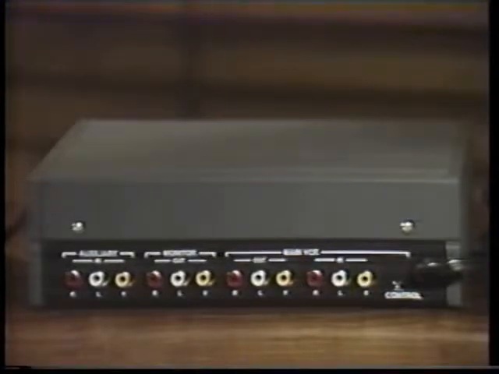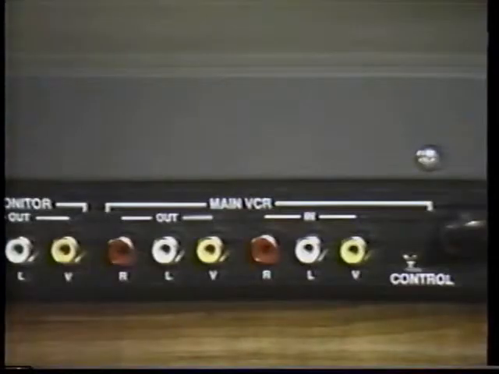The back of the video control unit is marked for your hookups, input and output channels for your main VCR. V for the video cable, and R and L for right and left audio cables. If your VCRs have only one audio channel, use the left input and output. Monitor is for your TV or monitor. Auxiliary is for your play-only VCR or camcorder. And control is for the control wand. This is the control wand. It's placed in front of the remote control sensor window on your main VCR.